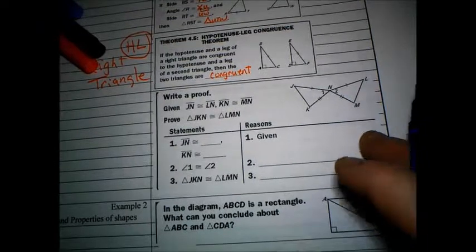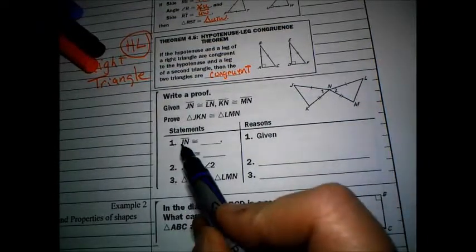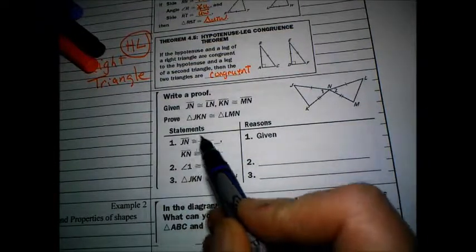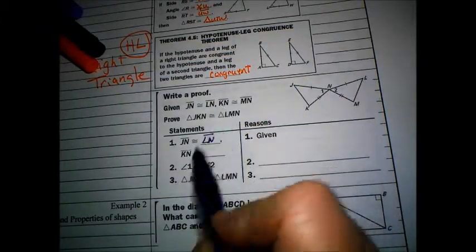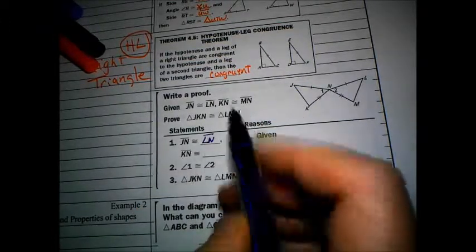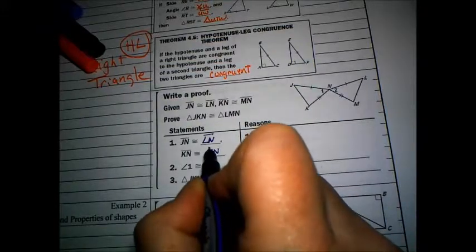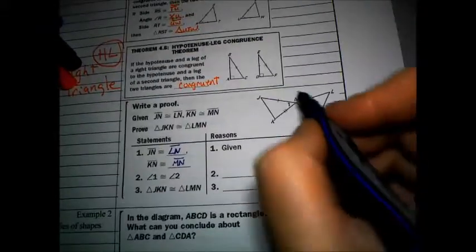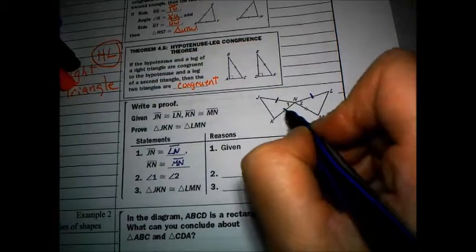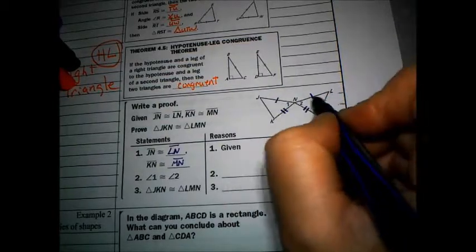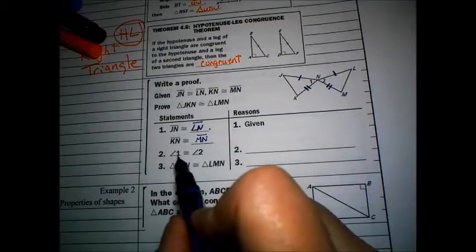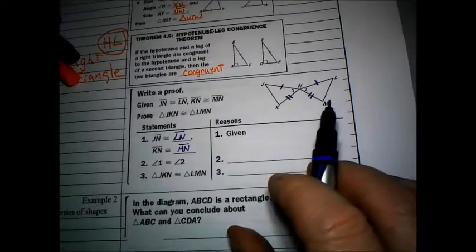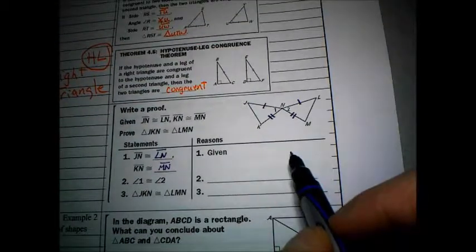The first one, it says number 1, it says JL is congruent to its corresponding side, which is LN. And then it also says KN is congruent to MN. And that is the markings that they have on their triangles that you can see there. They have single hash marks and they have double hash marks. So then they're saying, okay, well, 1 is congruent to 2. Well, how do we know that 1 is congruent to 2?